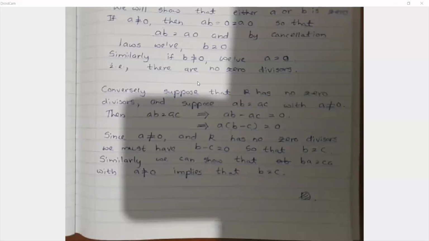Before we move further with zero divisors, before we actually define the integral domain, let's come back to the concept of a subring.